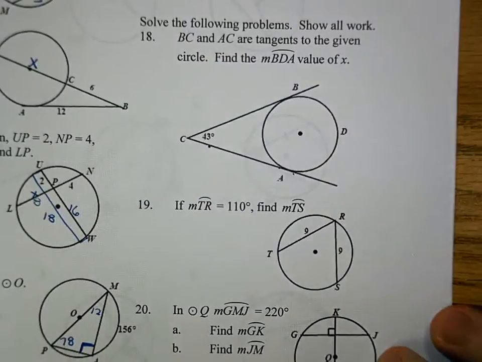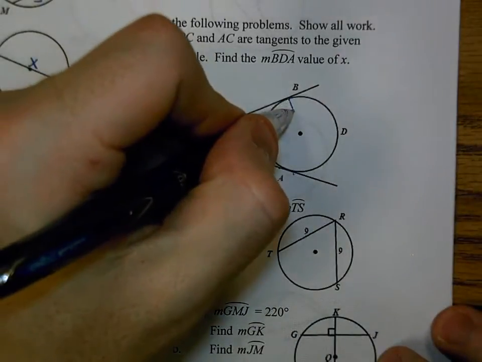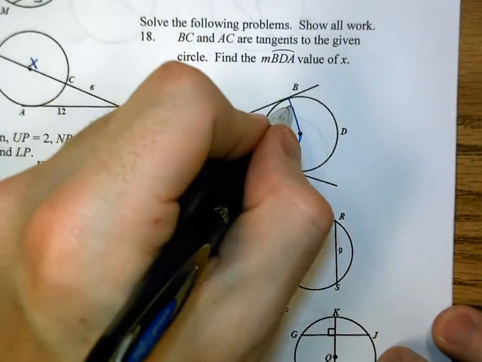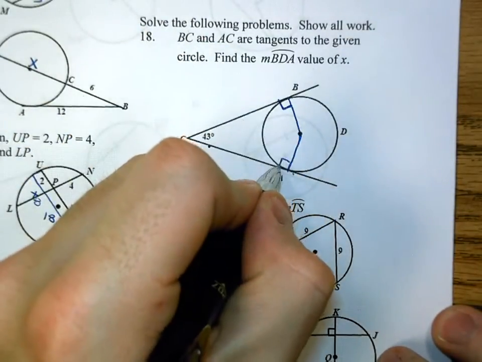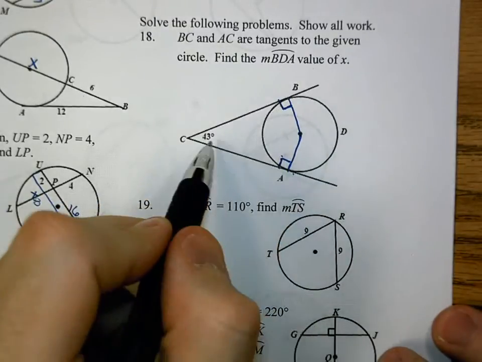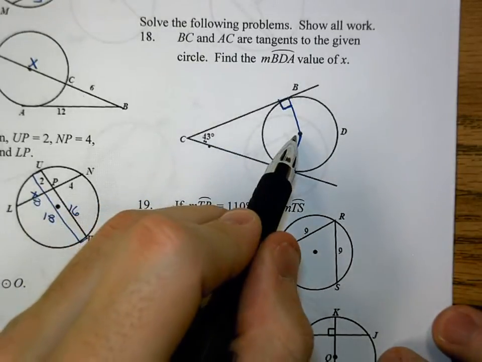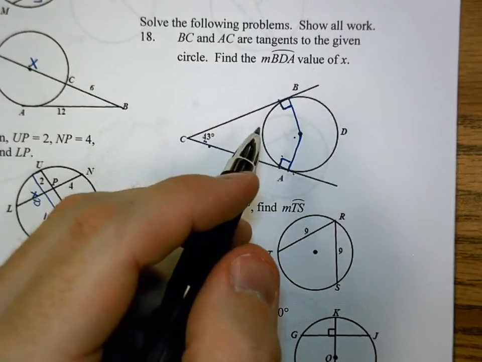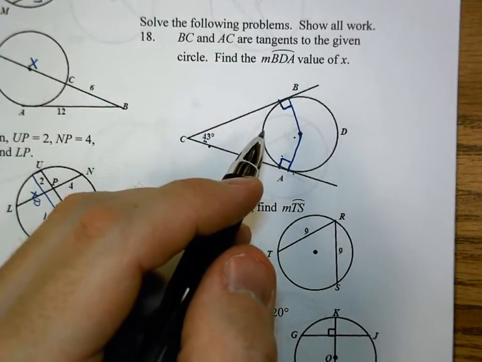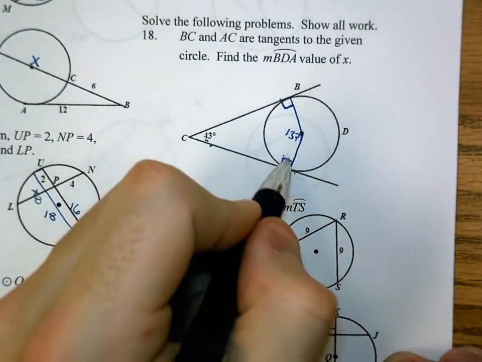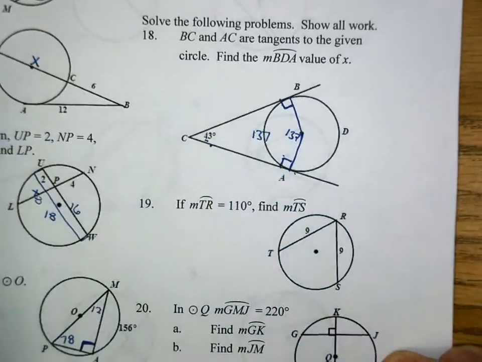We mentioned in the very first problem we did, though, that if we draw tangents here, we know these are right angles. Now, that gives us a kite. These are both 90, meaning this 43 and this angle are supplementary, which I get 137, which is a central angle, so this arc is 137.